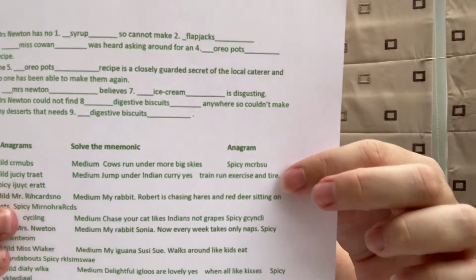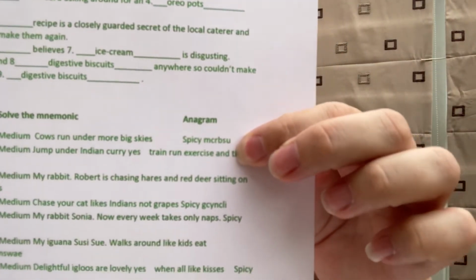And then for the spicy challenge, I just did an anagram, but I made it a lot more challenging, a lot harder. So that was really effective. When I was doing it in the lockdown, I had to put the mild, medium and spicy all up in the same place.